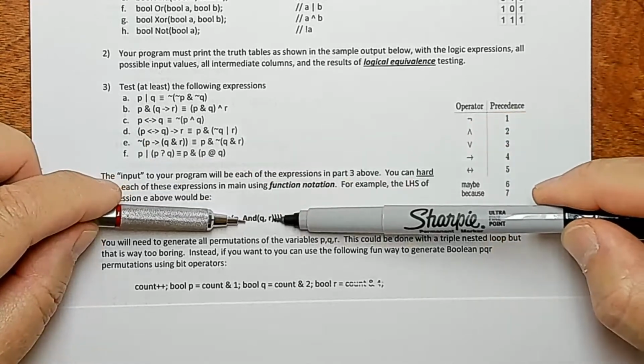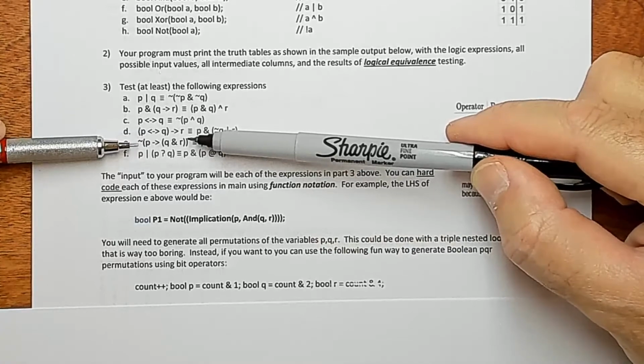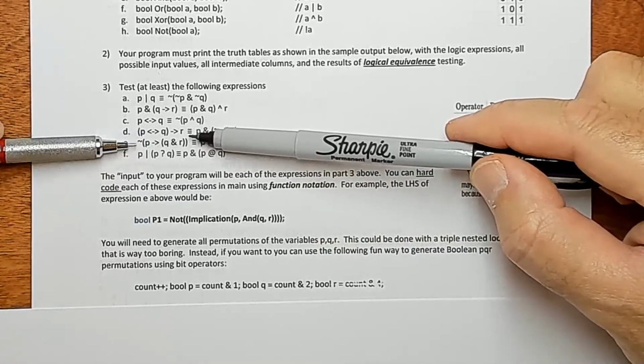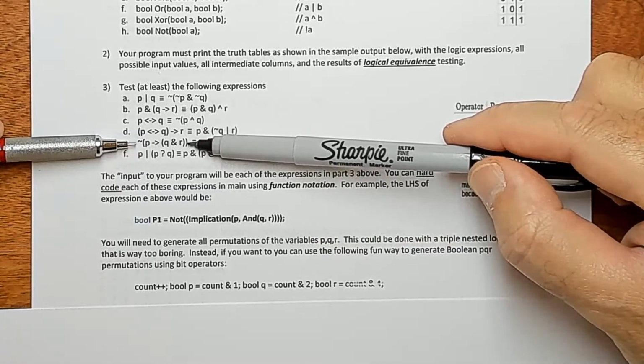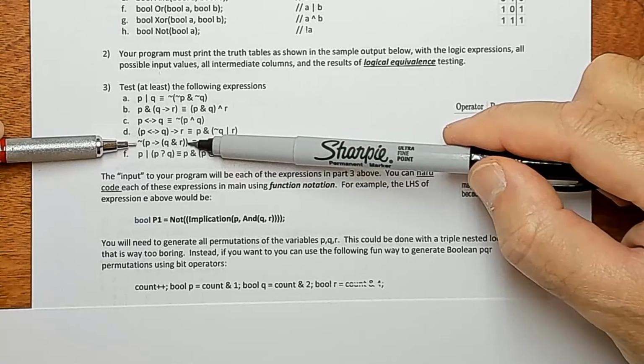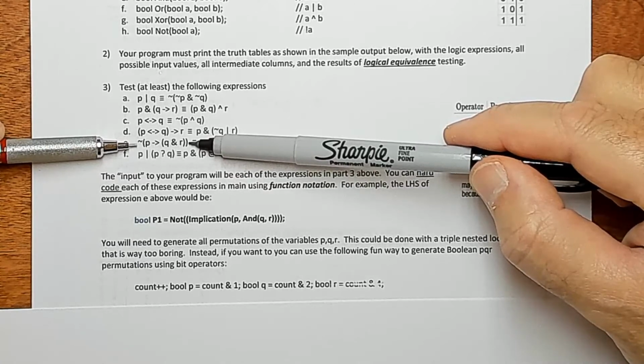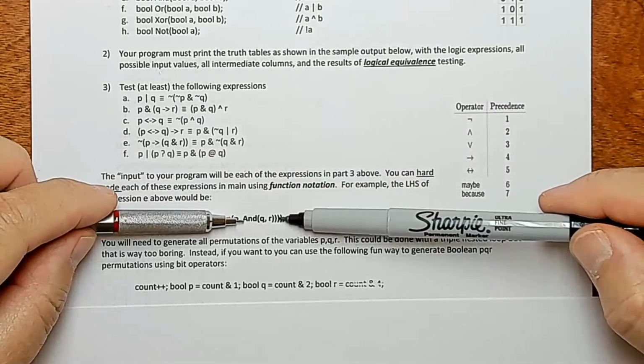So that's this, right? So this thing up here, this is expression notation, or textbook logical expressions notation. Not necessarily C notation, but textbook logical expression notation, right? But in function notation, that would look like this.